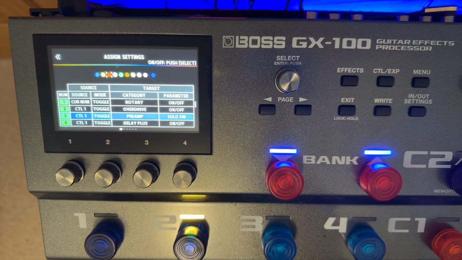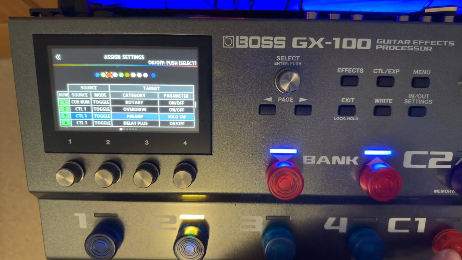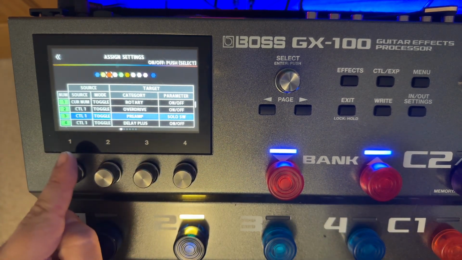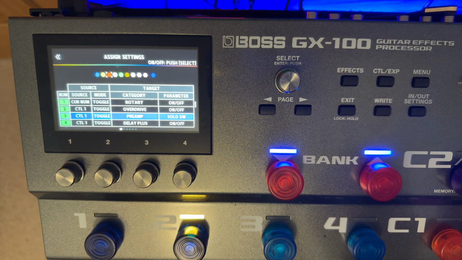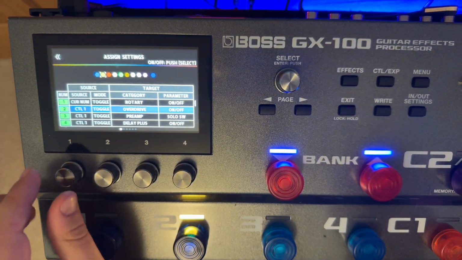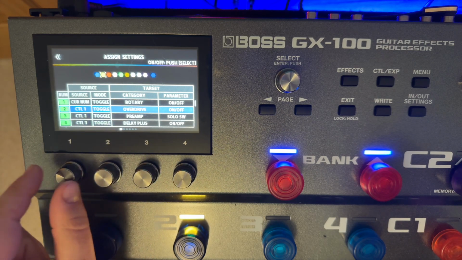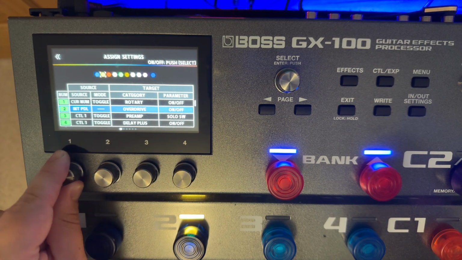Now, we are currently using Control 1, that's this one here, to turn that on and off. But we sent MIDI data on Logic to tell it to change when we have Control Change 3. Now, this is what we do to change this. We go on to the value we want to change, and instead of setting it to Control 1, we change the source to our control channels.